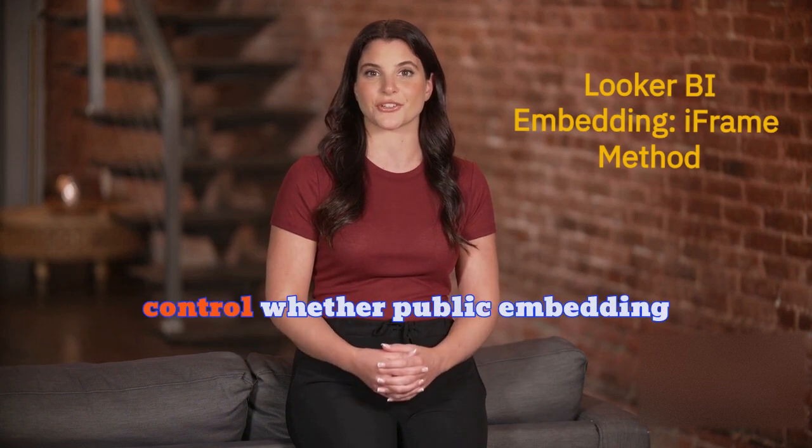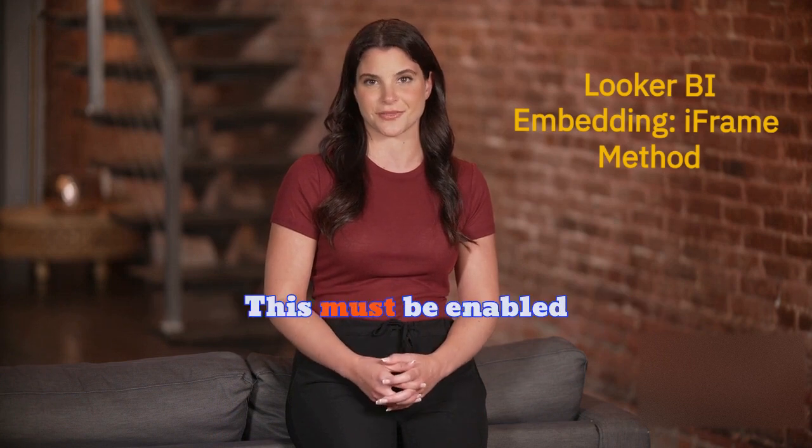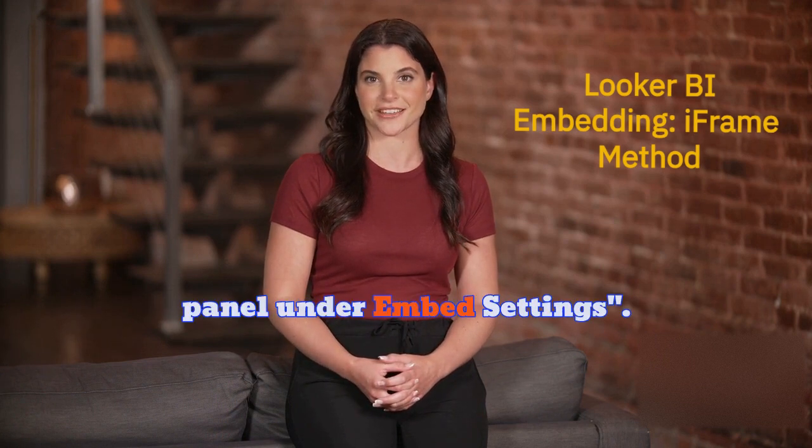Only Looker admins can control whether public embedding is allowed. This must be enabled in the Looker admin panel under Embed Settings.